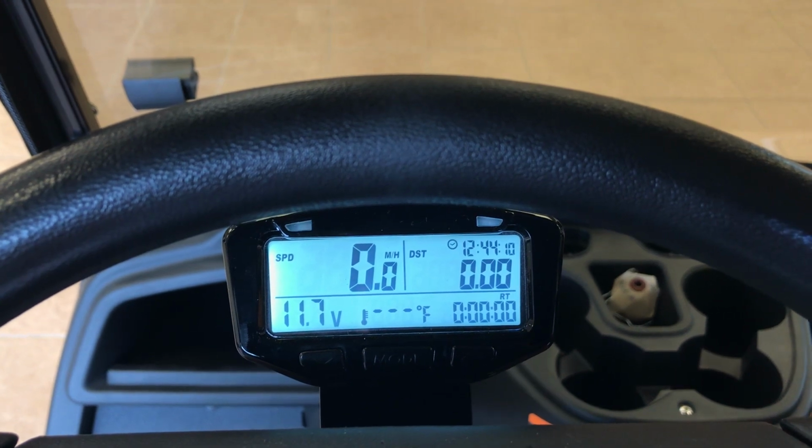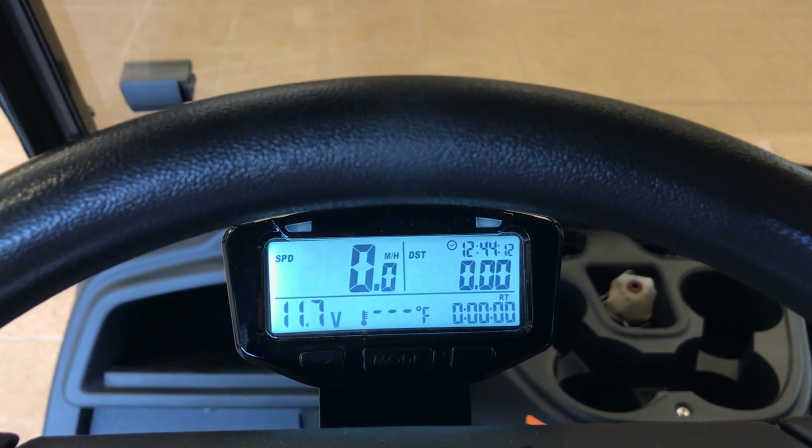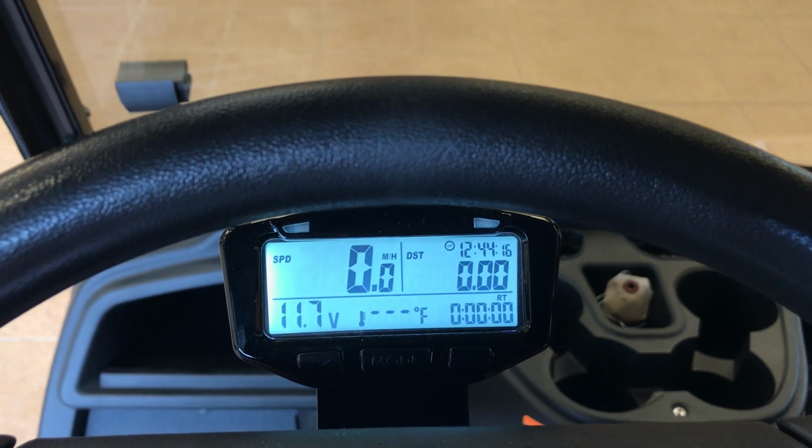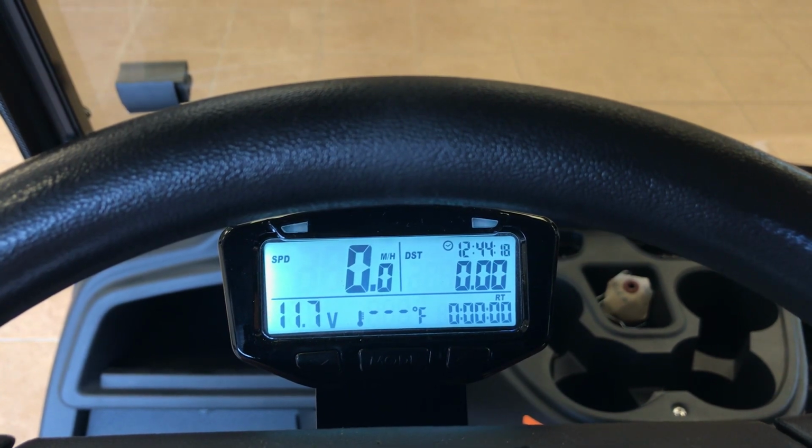This video will go over the features and how to change the time on your Striker speedometer. The speedometer has three physical buttons. At the bottom to the left is a down arrow, the middle button says mode, and the right has an up arrow. The Striker speedometer has three screens.